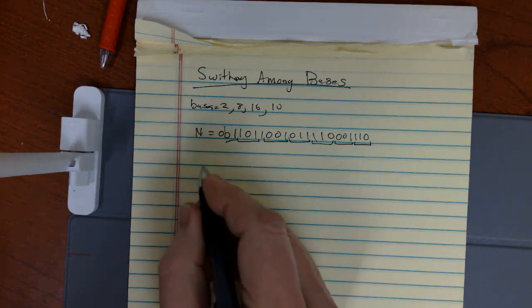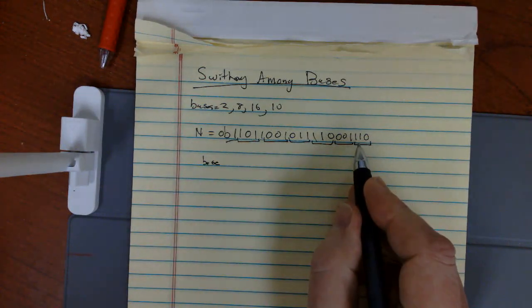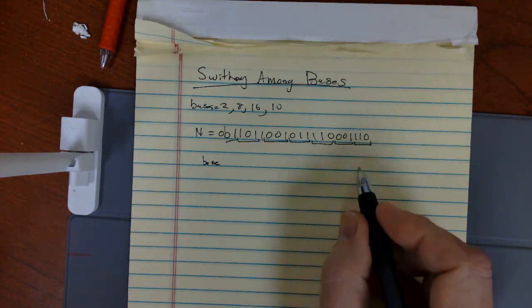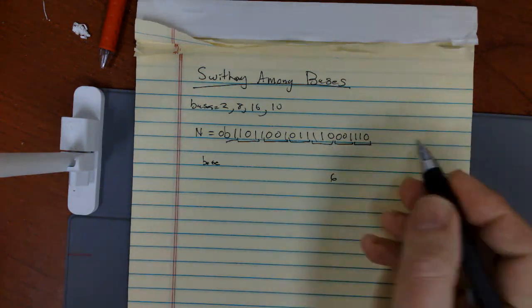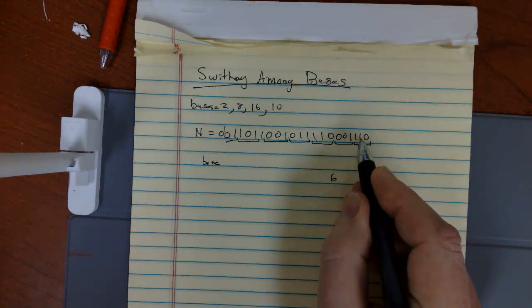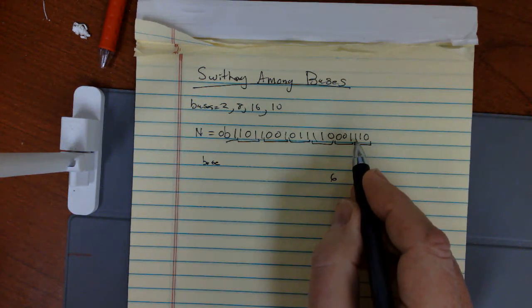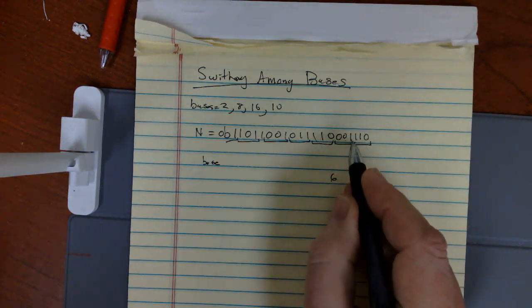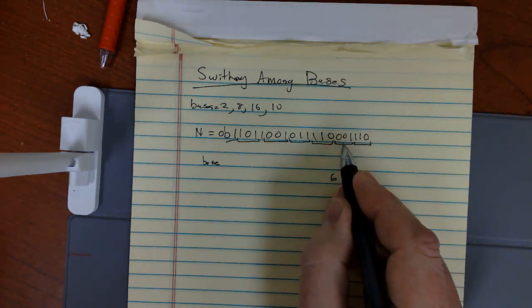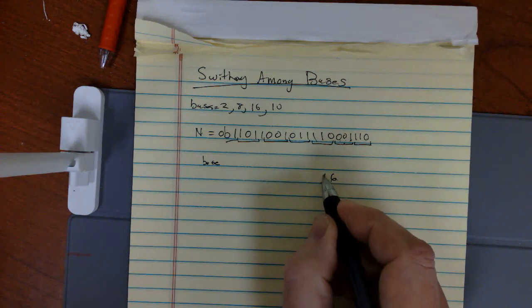So in getting it in base 8, I look at these last 3 bits, and that's 6. How can I tell it's 6? Because this is 1, 2, 4. We go up by powers of 2, so this is 4 plus 2, that's 6. The next spot is a 1, 0, 0, 1, that's a 1.